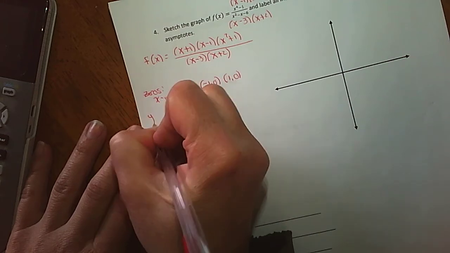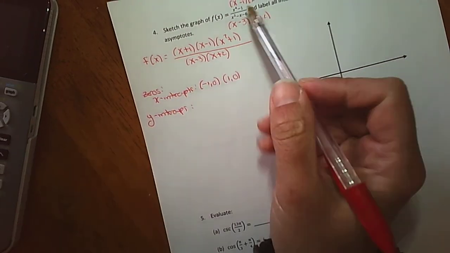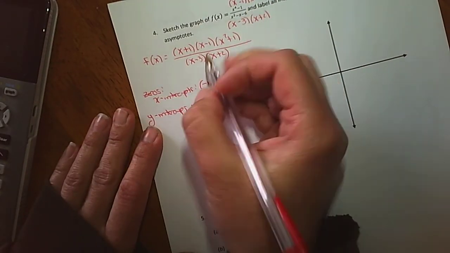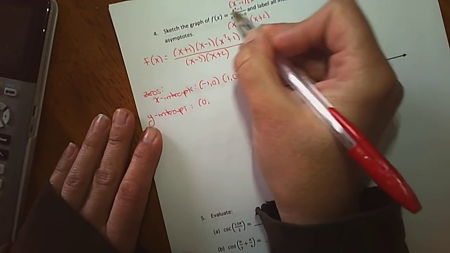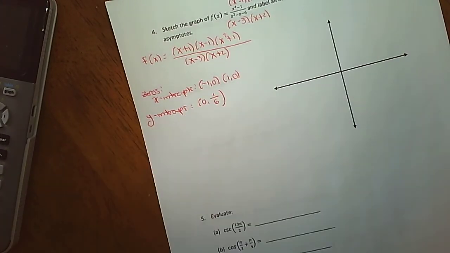Okay? Then we want to get the y-intercept. The y-intercept is when you plug 0 in for x. So if I plug 0 in for x, I get negative 1 on top and a negative 6 on the bottom. So that makes 1/6.